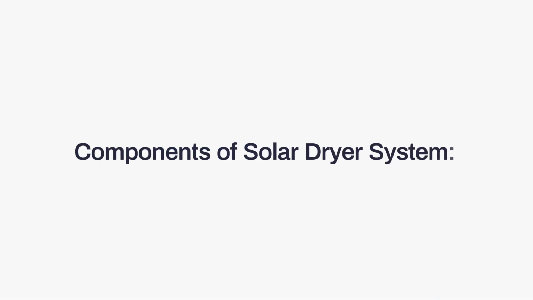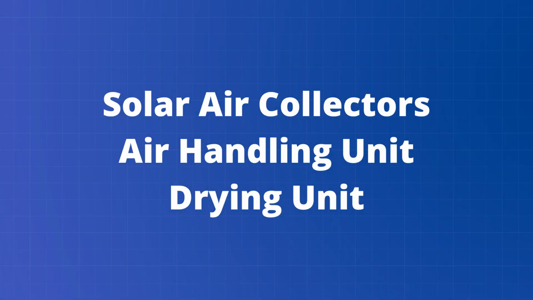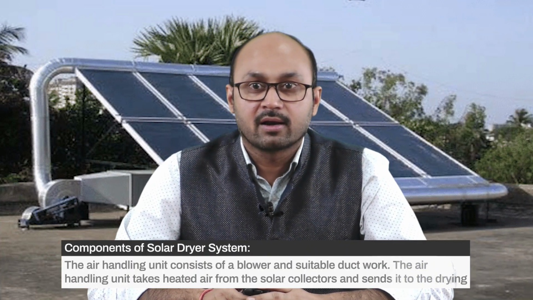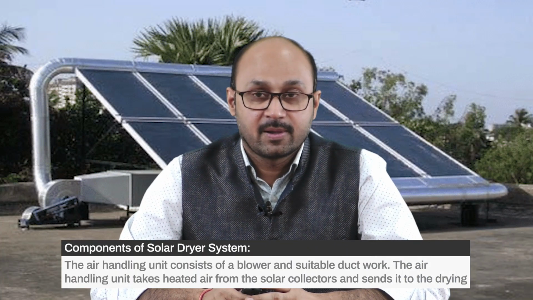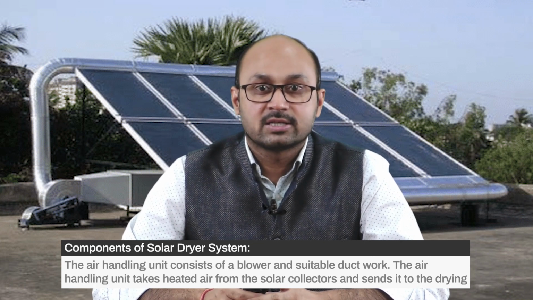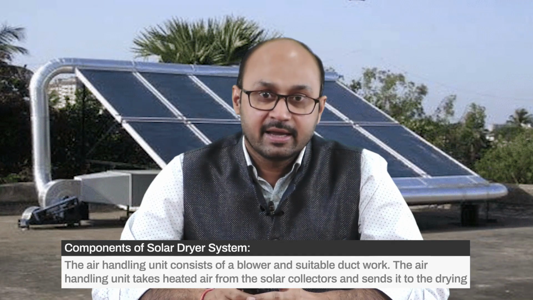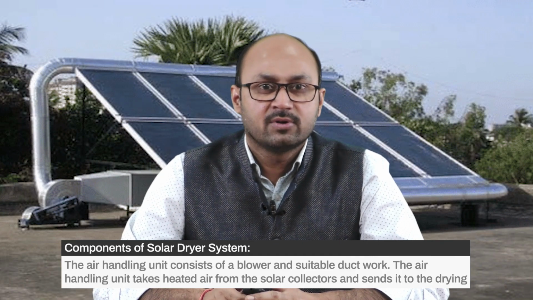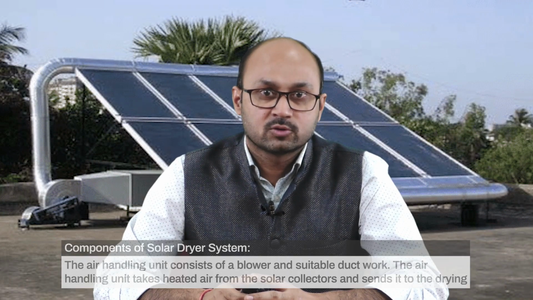So these are the components of the solar dryers. Basically, solar dryers will have a solar air collector, an air handling unit, and a drying chamber. Solar air collectors, also called solar air heaters, are used to heat the ambient air, and this ambient air is then used in the air handling unit to dry the product. There are actually several designs of these solar air heaters.